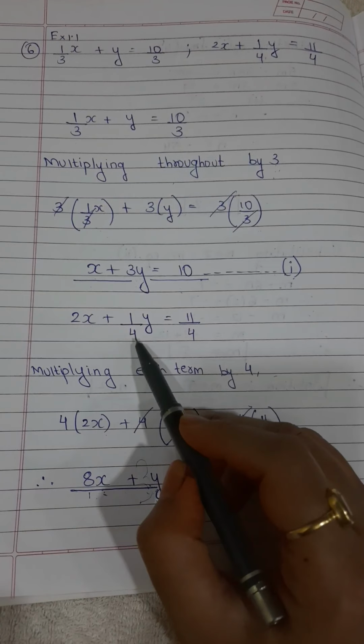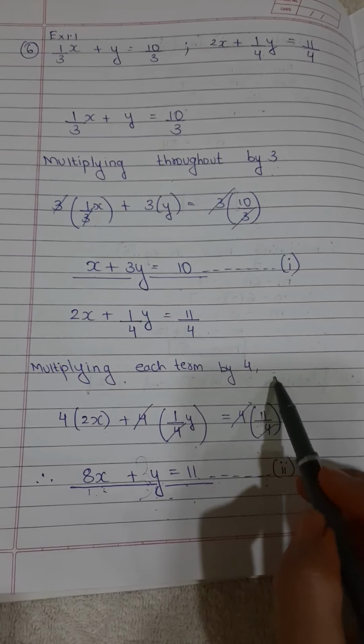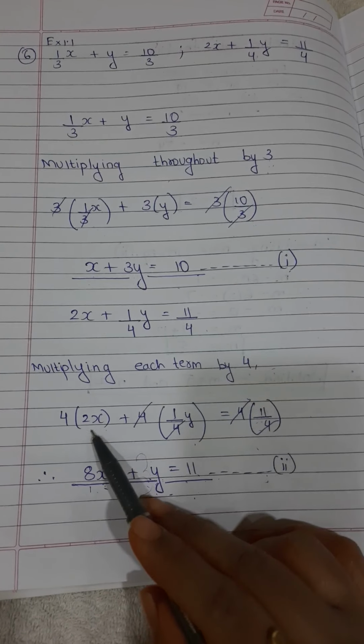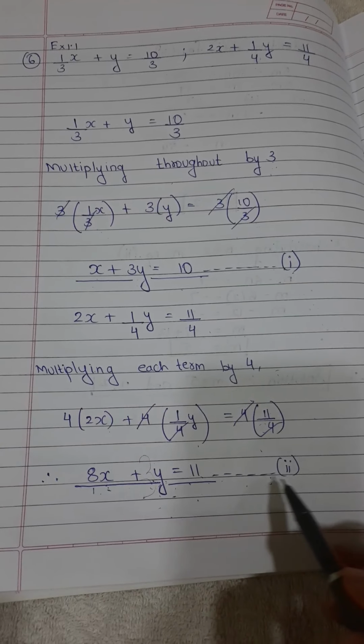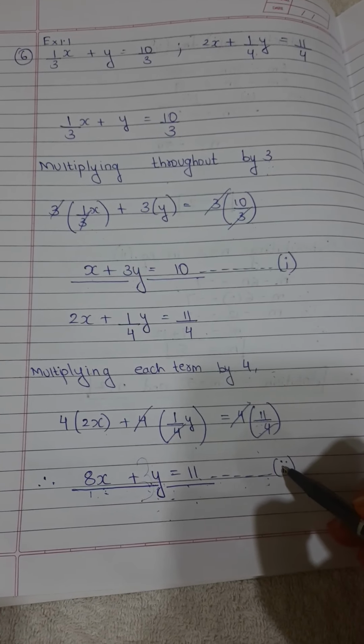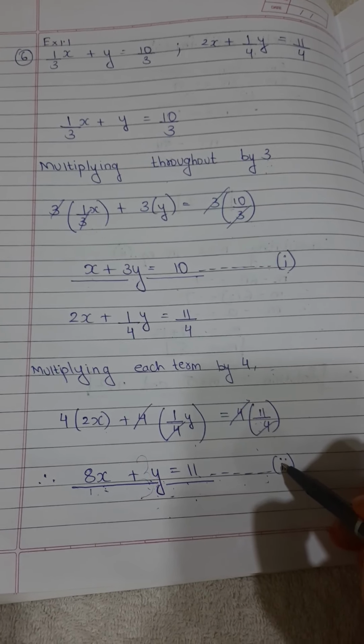The second equation which we have, the denominators are 4 and 4, so multiplying each term by 4, this upon 4 will get cancelled, we get 8x plus y equals to 11, equation 2. Now students, we got two equations in the standard form without any fractions. Now let us solve it further.